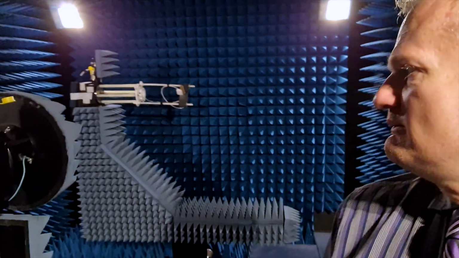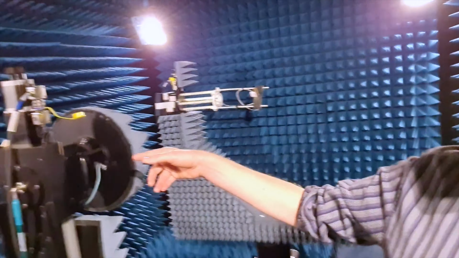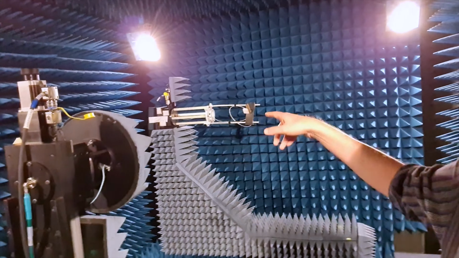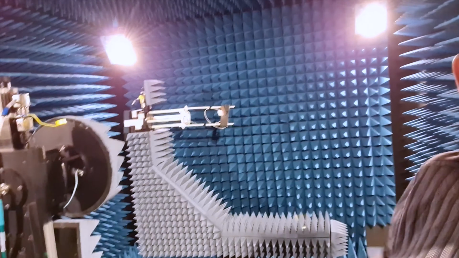So we have this specialist piece of research equipment. All our academics are research active, which means we're all involved in research. And 2 or 3 years ago, we got this anechoic chamber, which cost us about £400,000. This is a very specialist piece of room for measuring antennas. So what we can do is we can have one antenna that we know the properties of at this end, and then the antenna that we want to test at the far end.